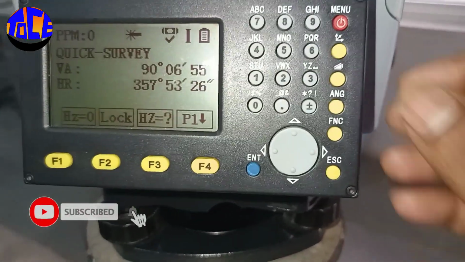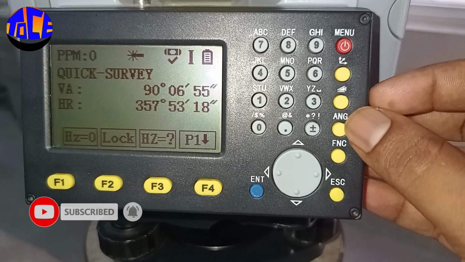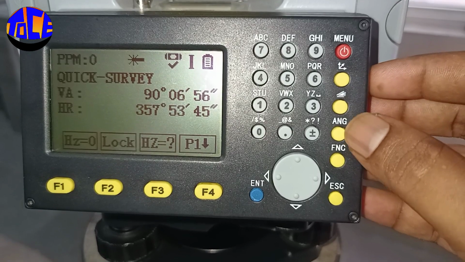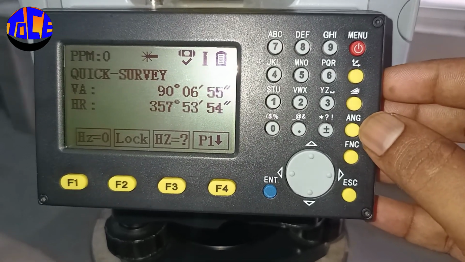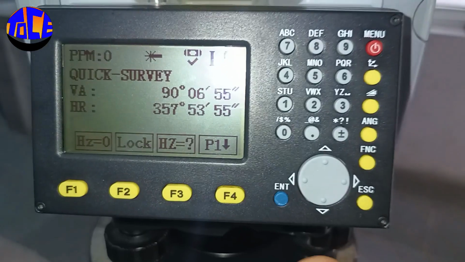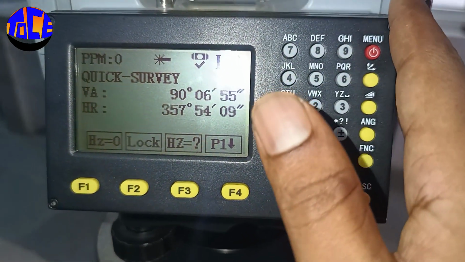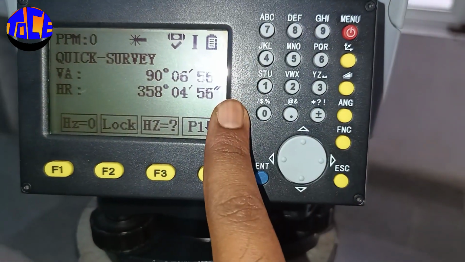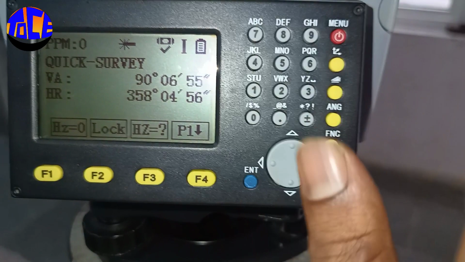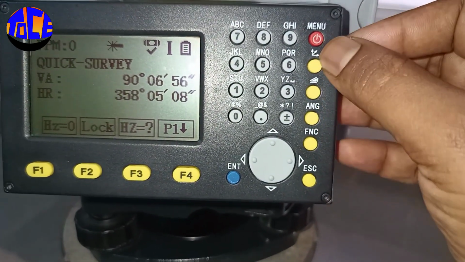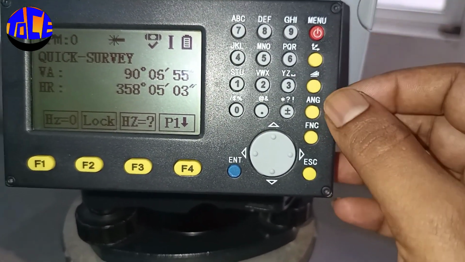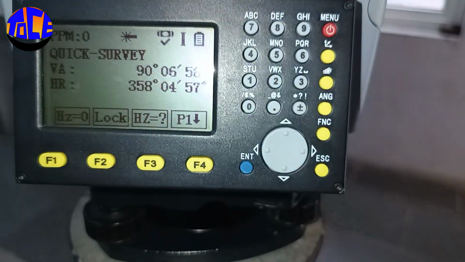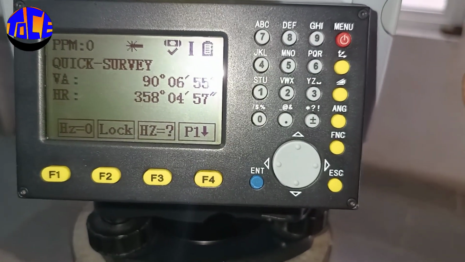Okay, so let us see how we can use these quick survey functions. These three buttons are dedicated for quick survey. Usually whenever you switch on the total station, it will show the quick survey options itself, the quick survey display itself. While using these quick survey functions, firstly you have to see whether the instrument is in non-prism mode or prism mode, based on whether you are using the prism or non-prism.